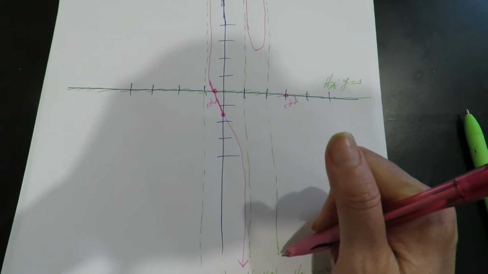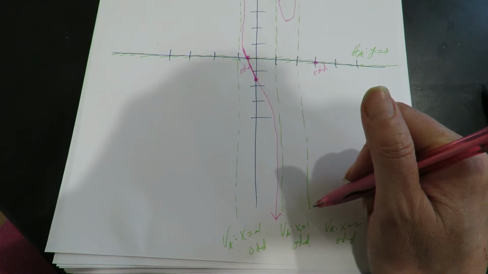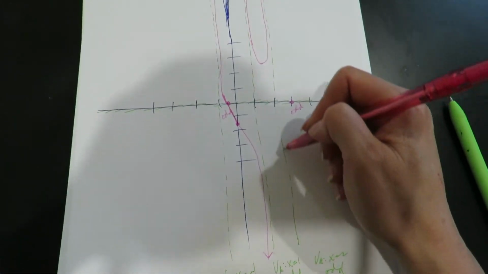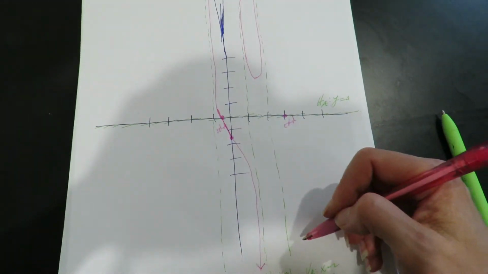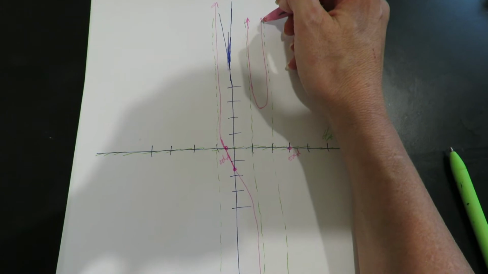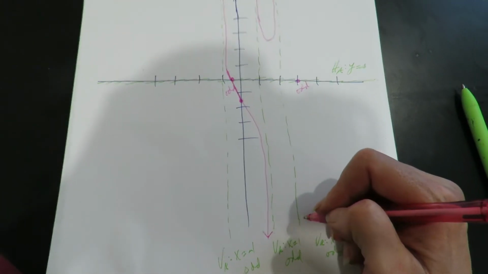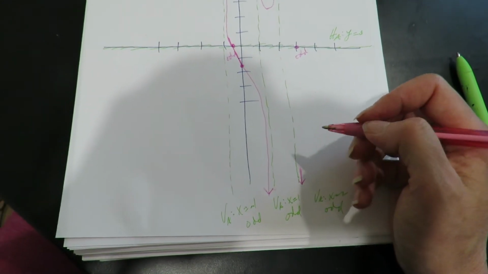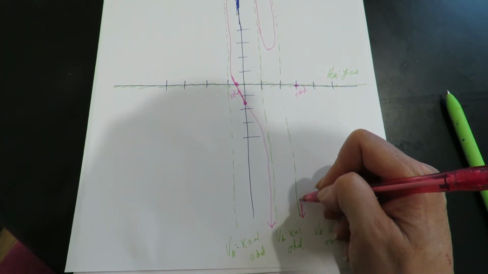Okay, so now we're over here. Now this guy is odd, which means it's going in opposite directions. So just look, make sure you're just looking at this guy. Don't look at the other VAs. So on the left side of this particular VA, I'm going north. And since it's odd, that means that on the right side of this particular VA, I have to go south, because that's what makes things odd. Okay, so here I go.